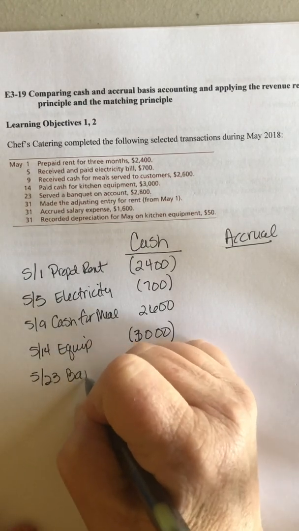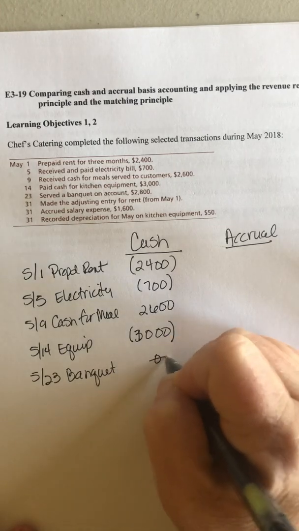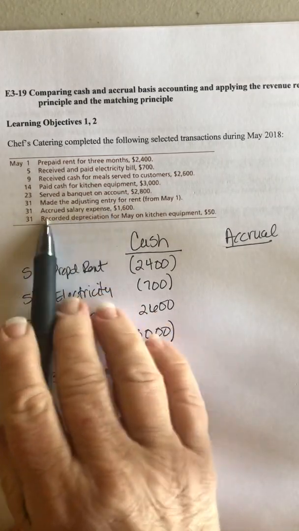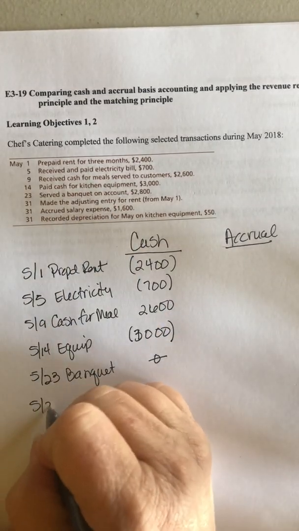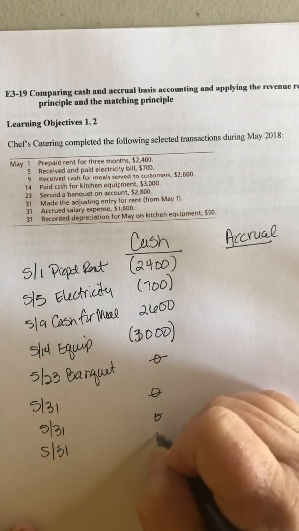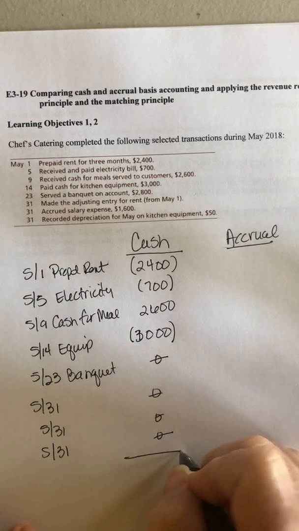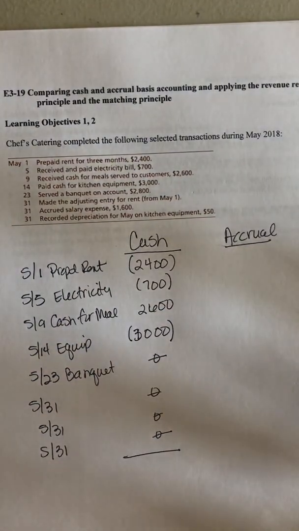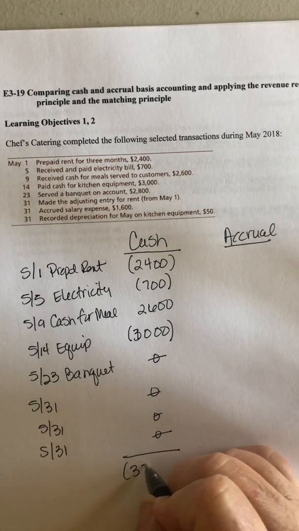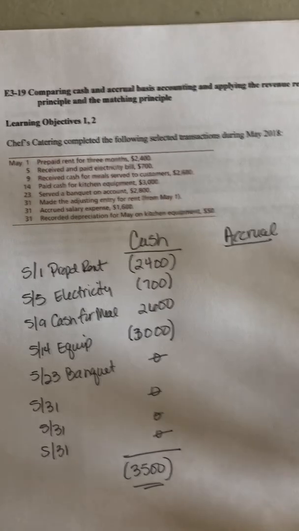Since it was on account, I didn't actually get any cash, so I'm not going to have anything under the cash basis. And then all these entries on the 31st are adjusting entries, and I don't do adjusting entries on the cash basis. So these are all zeros. Okay, so then add or subtract these, and we end up with 2,600 minus 2,400 minus 700 minus 3,000. We end up with negative 3,500 as our net income.